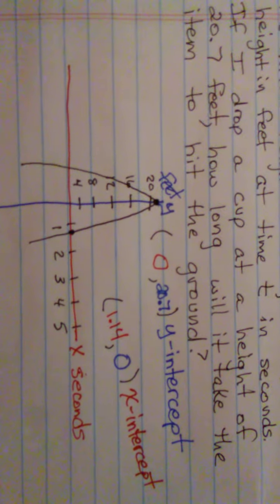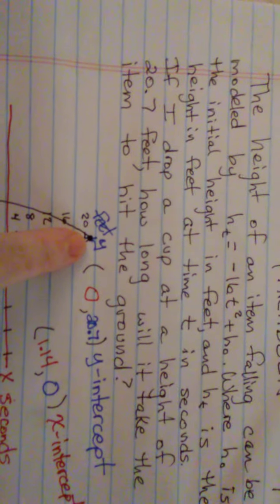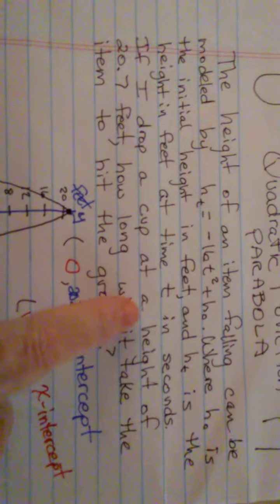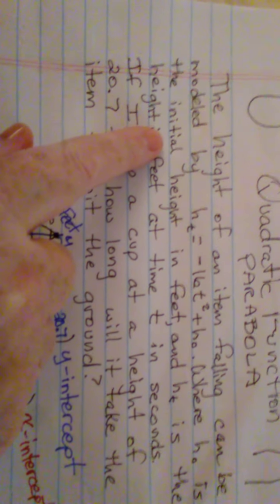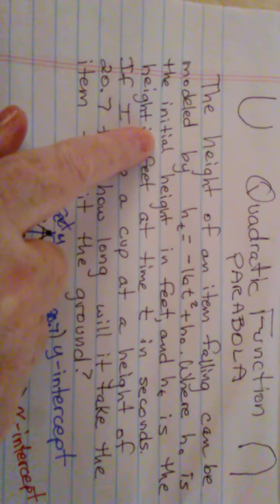So what I've done is I have drawn an illustration for you. And right here is the y-intercept. The item is 20.7 feet off the ground, so we start at 20.7 feet. Up here it says the word initial, and initial means beginning. So the beginning height in feet is 20.7.